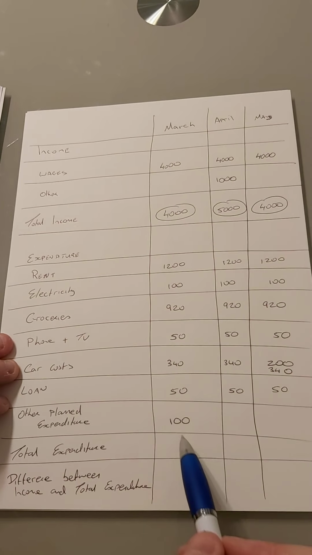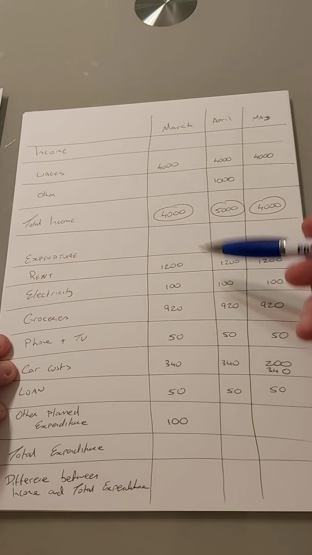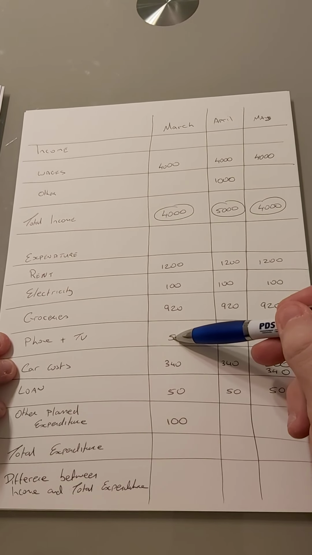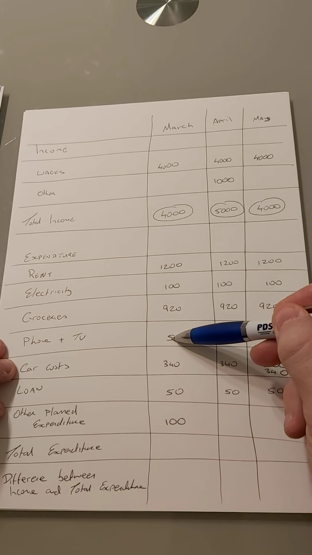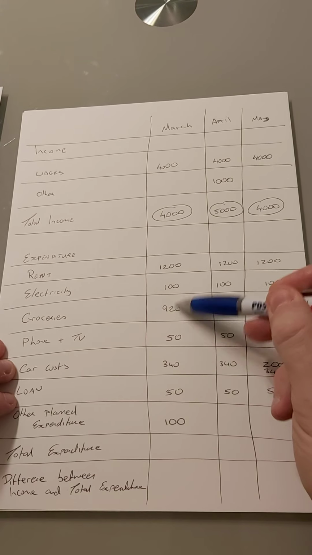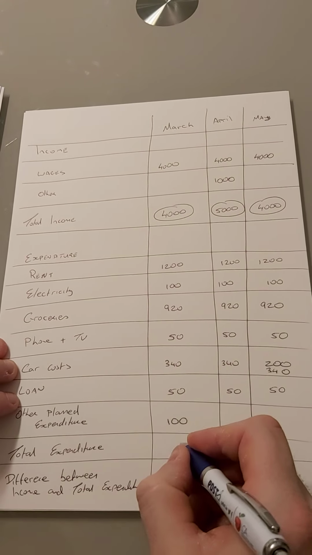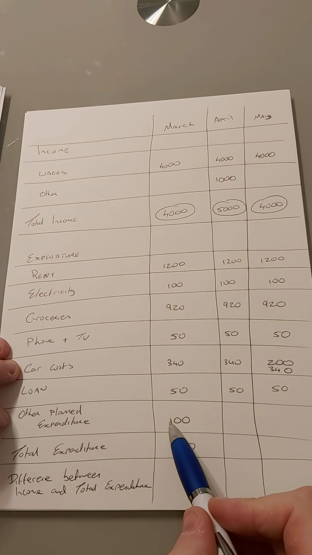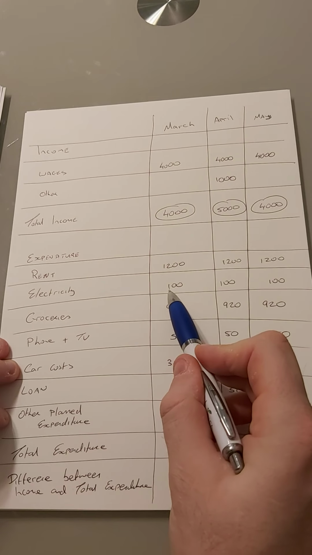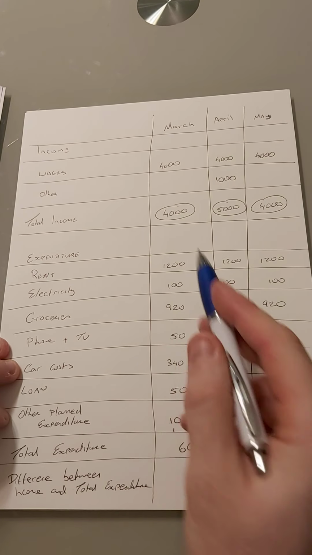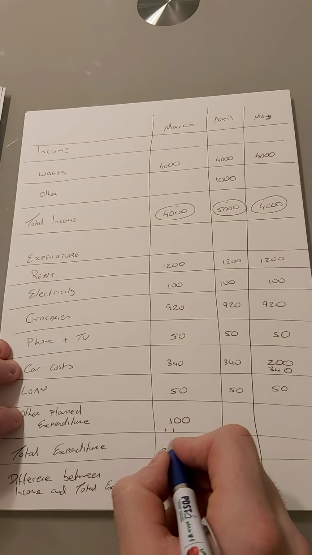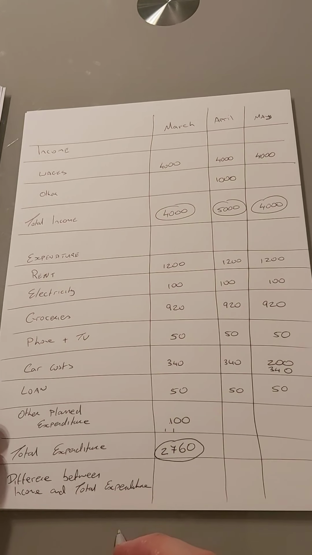In March, their total expenditure, I have it all in line, so I add up the columns and carry the digits, and €2,760 is the total expenditure.